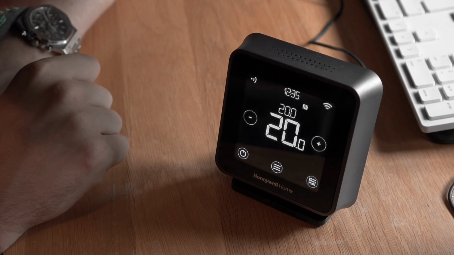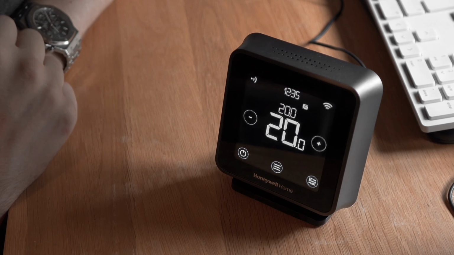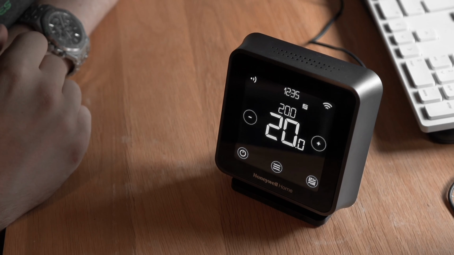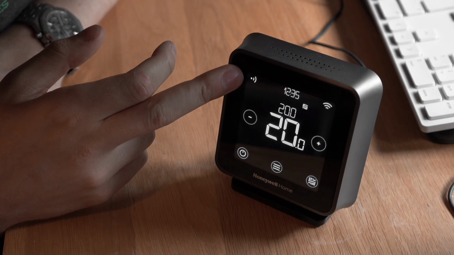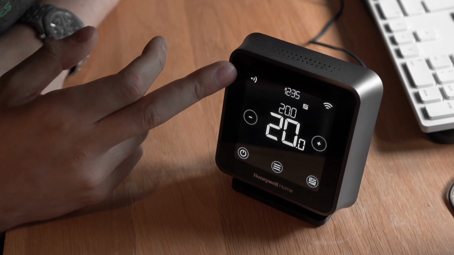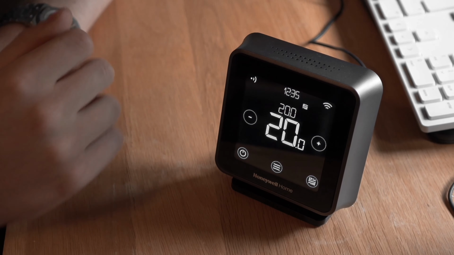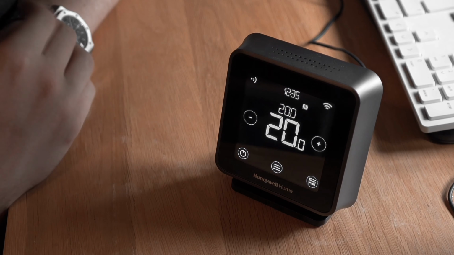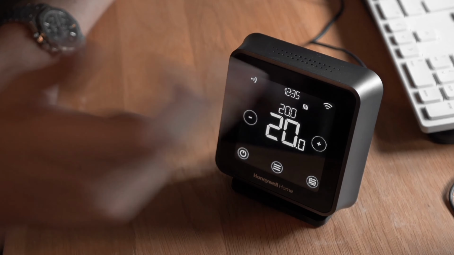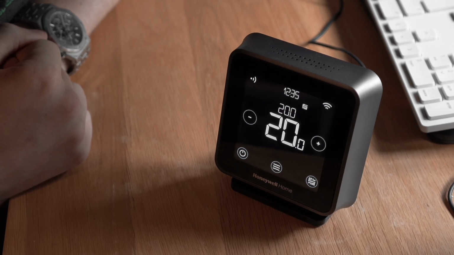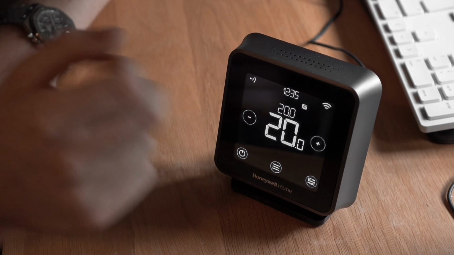So here with the Honeywell thermostat, top left shows your connection between the heat pump and the thermostat itself. So as you can see, this is connected. If it has a line through it, it means it's not connected. Turn everything off, turn everything back on until it is. On the right is your Wi-Fi signal. If you have an app where you control your heating, make sure this is showing. If it's got a line through it, again, you're not connected to the Wi-Fi and the app won't work.